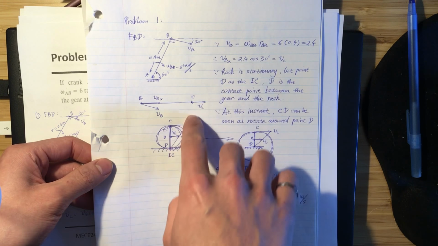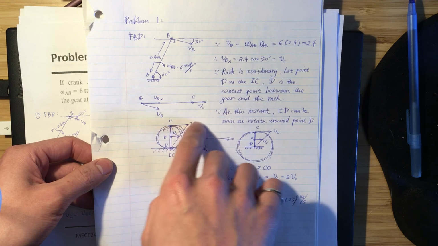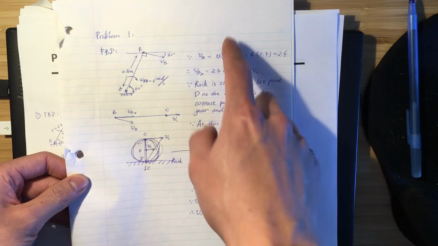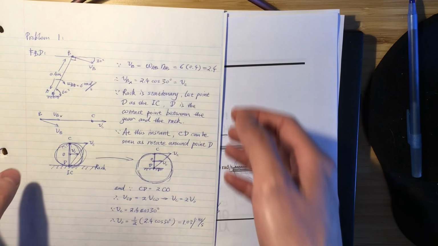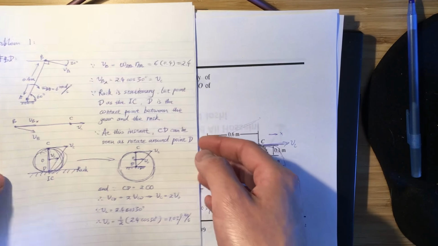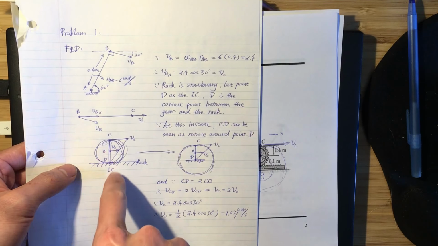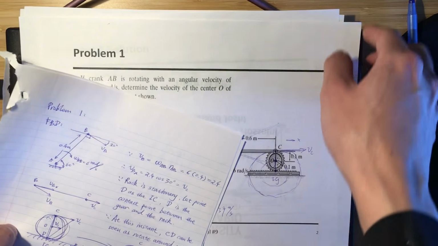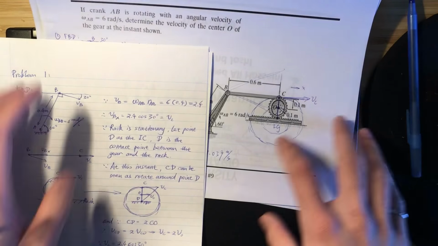With this triangle, we can find that VC should be twice VO, and we will prove it in the solution later. Then we can use VC to get VO, and we are done. So that's the logic of how to solve the question.